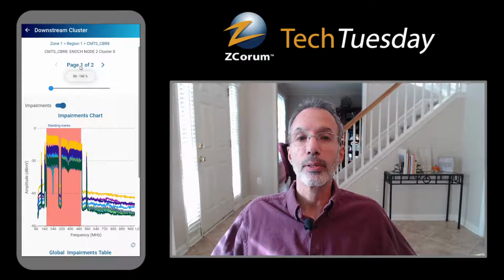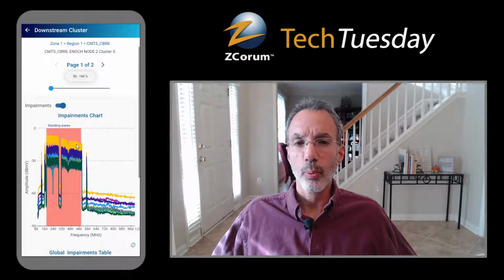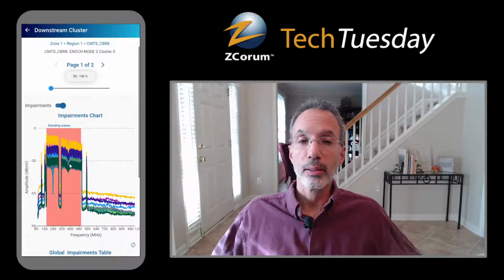This is page 1 of 2, so I could go here and see a few more devices as well, all stacked on top of each other. There are some different heights here, which is normal. Now, as I'm looking at this, I'm seeing what looks like a suck out, not just standing waves. I believe it is a suck out. That's interesting. The algorithm didn't necessarily find that and tell you it was going on, but you can look at it right here and it looks fairly obvious.